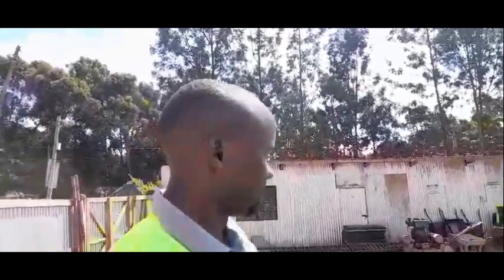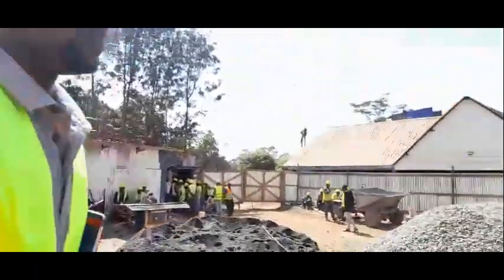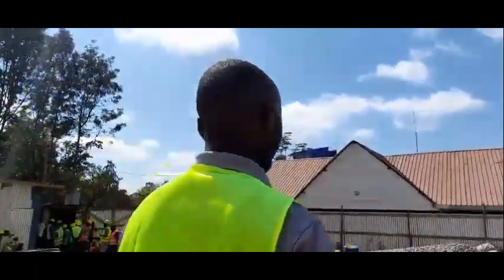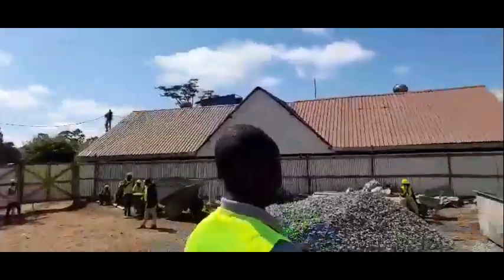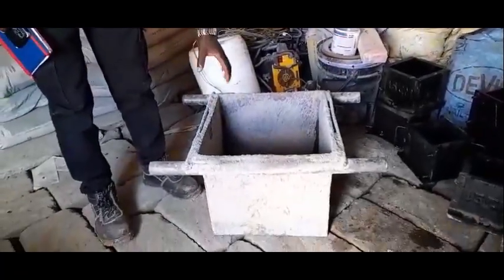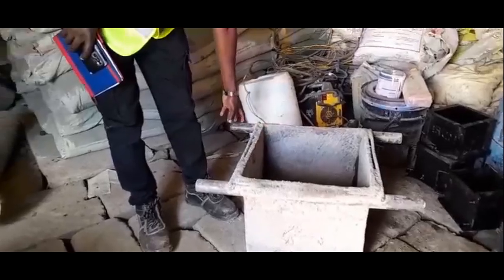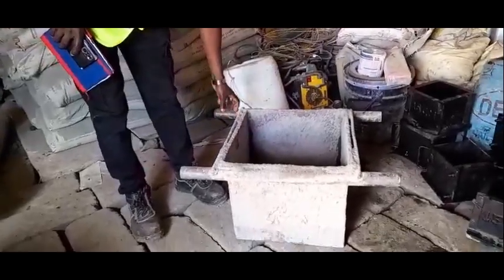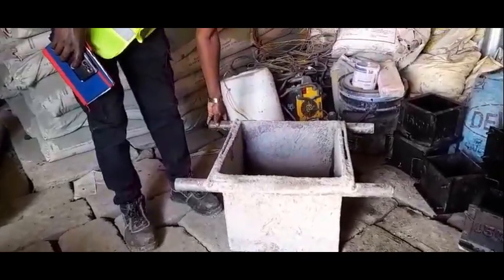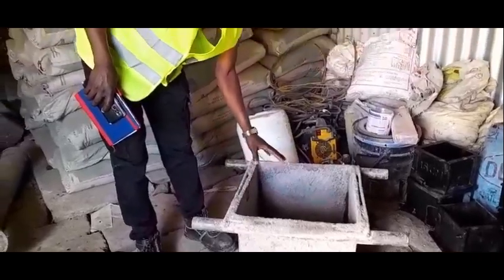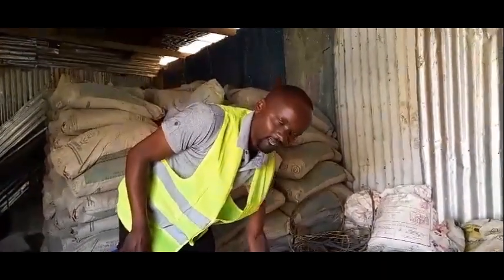So you don't batch by weight, you batch by volume. We do by volume. Let me see the bucket you use. We measure at a different rate. This one is 1 bag of cement. So if you are doing 1 bag of cement, you should put 1.5 of sand, then 3 of ballast.